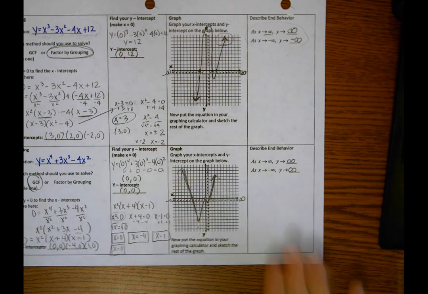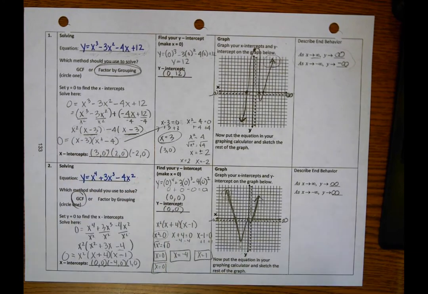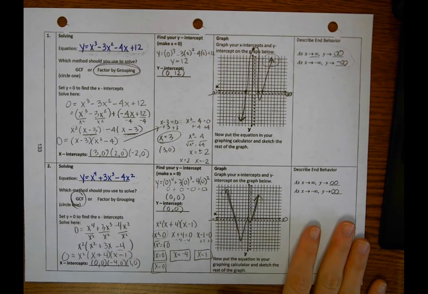So hopefully that was a good little review of solving, and how we can use solving and finding that y-intercept to help us sketch a graph. What we're going to spend a lot of this unit on is finding more pieces to our graph to make an even more accurate graph. But for now, we're just going to focus on the x and y intercepts, which can help us sketch the graph and tell us our end behavior.